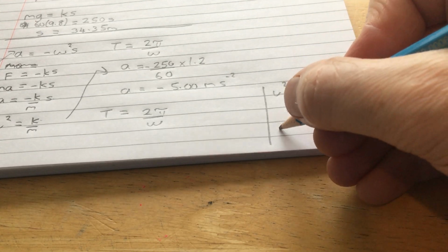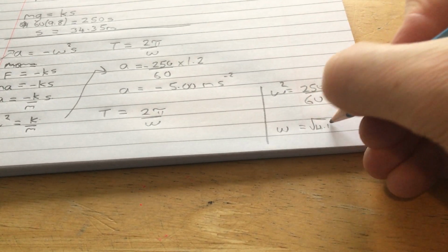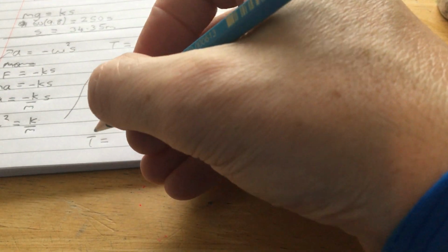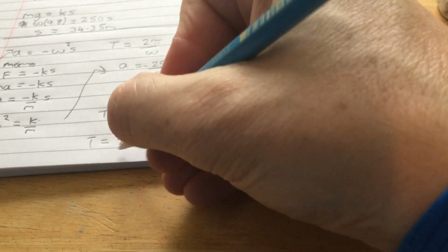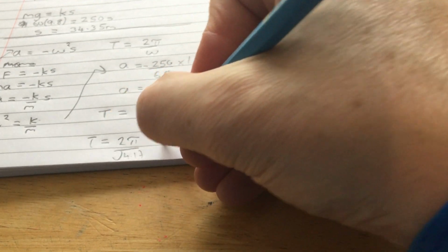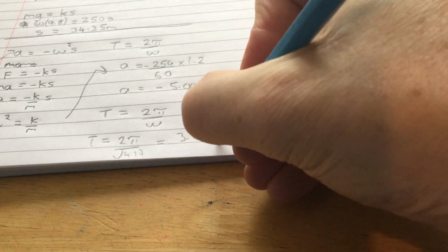So therefore, omega will be the square root of 4.17. So the period then is just 2 pi over root 4.17, and that will give you 3.08 seconds.